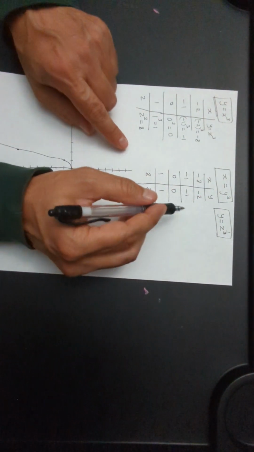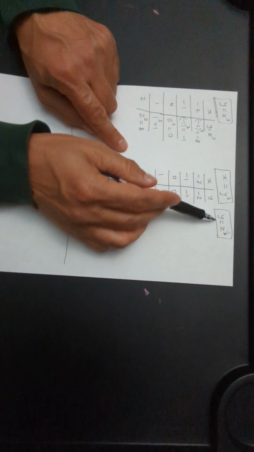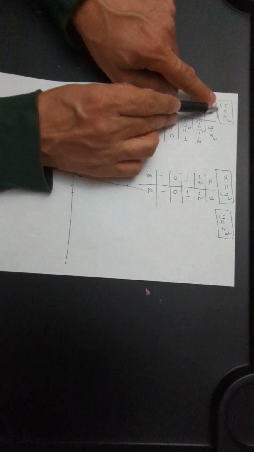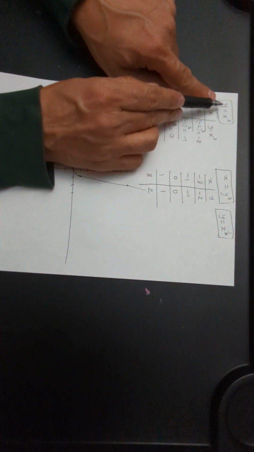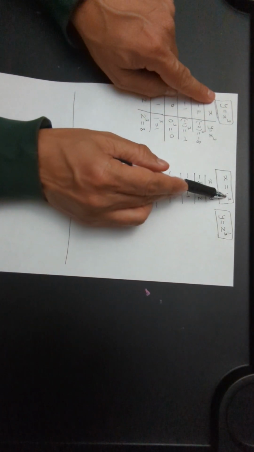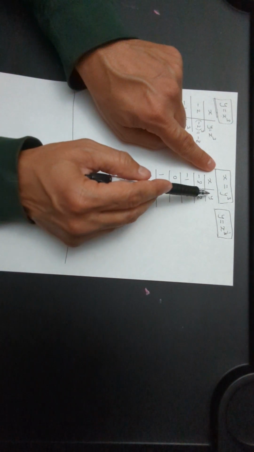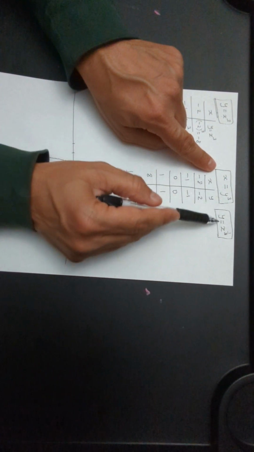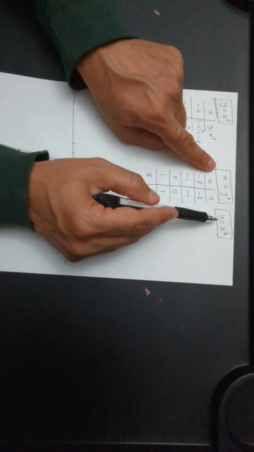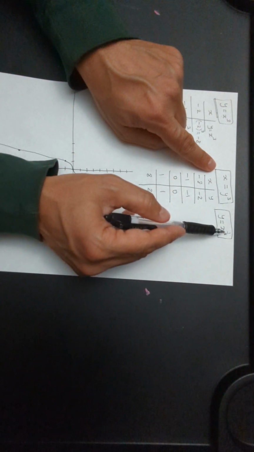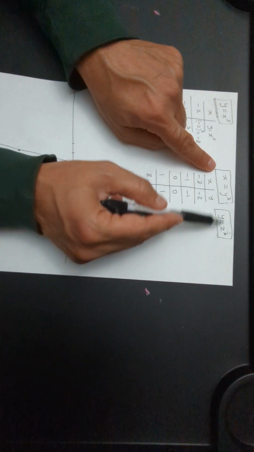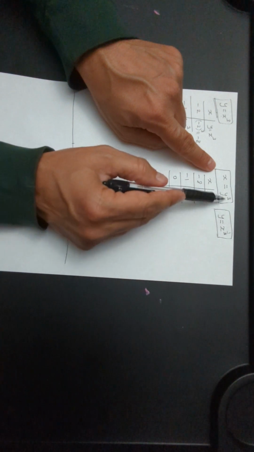Okay, so how did we get here? We started with the original function, we swapped x with y and y with x. Okay, so y equals x cubed became x equal to y cubed. This is a relationship that describes the inverse of this function. And you can also write it as this, right? Because the cube and the cube root are in some ways the inverse of each other. So you can write this as this.